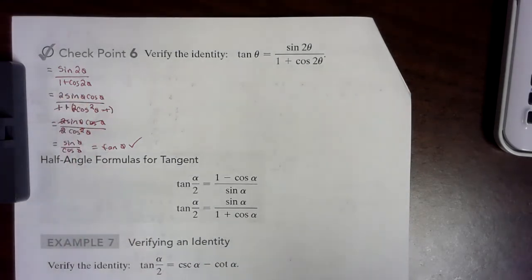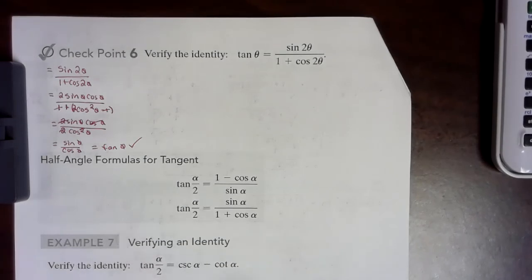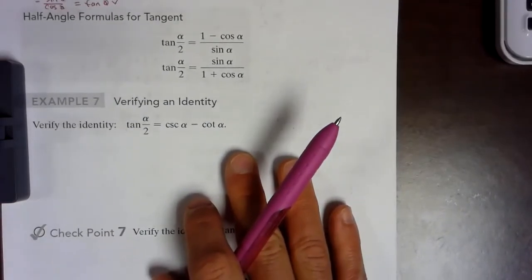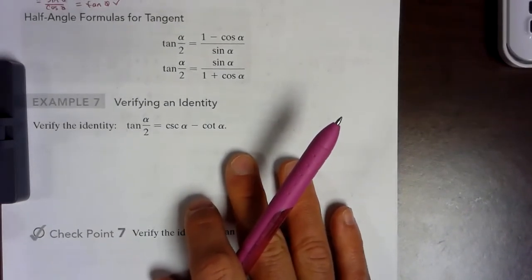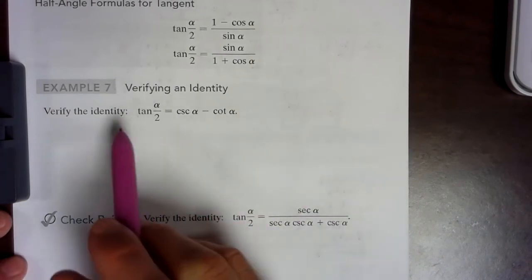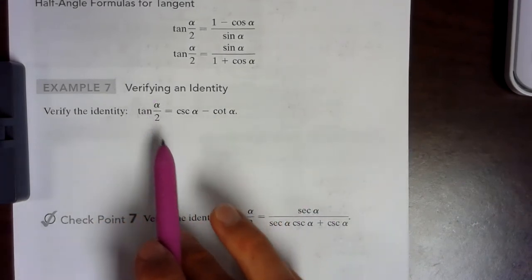All right. Well, one last thing, and again, we're going to use just some identities with these. These are the half angle formulas for tangent. I gave them to you for sine and cosine, but here's the last one for tangent. And we're just simply going to go ahead and verify identities with these. So we're trying to get to this half angle formula for tangent.